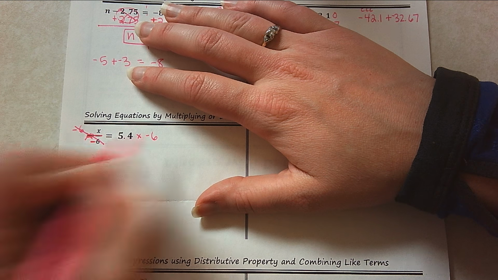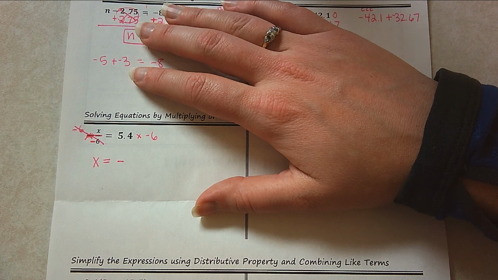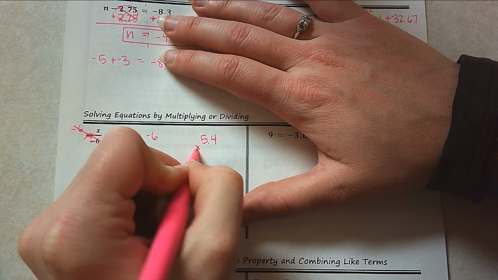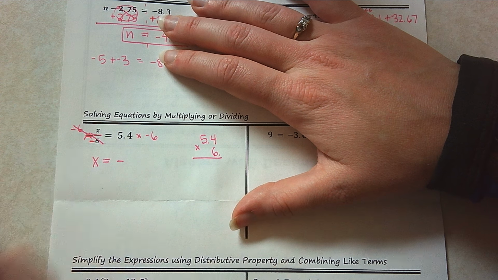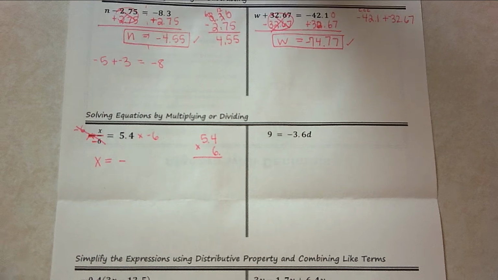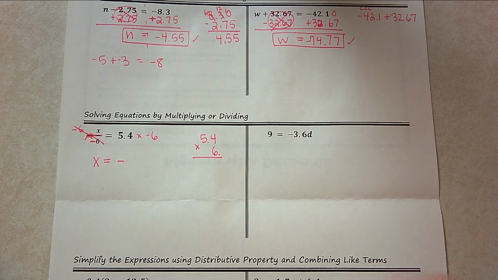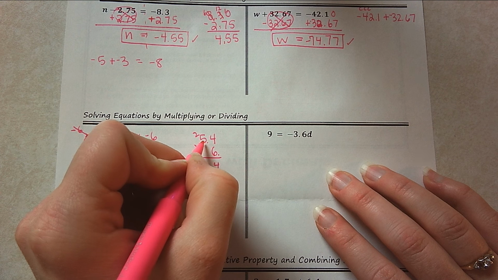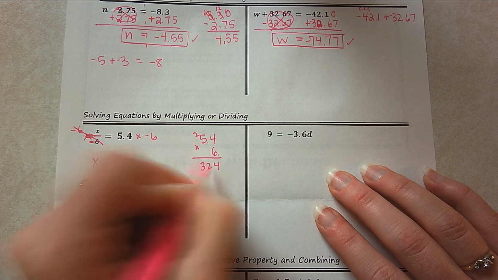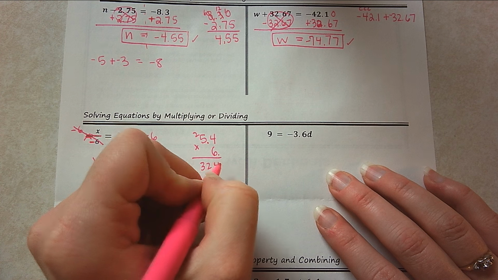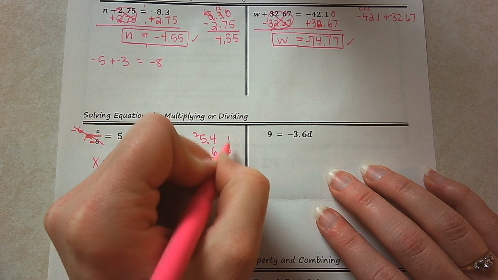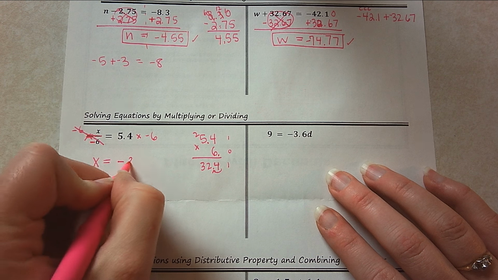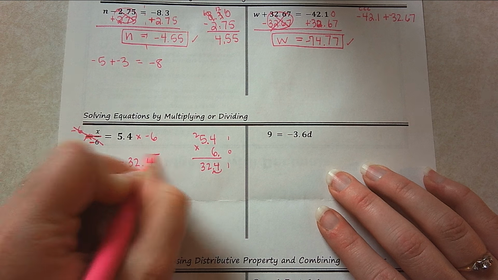And I've got a positive times a negative, which means my answer is going to be negative. But then I'm going to do my multiplication out to the side here. 5 4/10 times 6. Remember that with multiplication, we do not need to line up our decimals. We can almost ignore them until the end when we add them back in. So 6 times 4 is 24, carry my 2. 6 times 5 is 30, plus 2 is 32. I've got one number after my decimal point here, and none after this decimal. So 1 plus 0 is just 1 in my answer. So x is equal to negative 32 4/10.